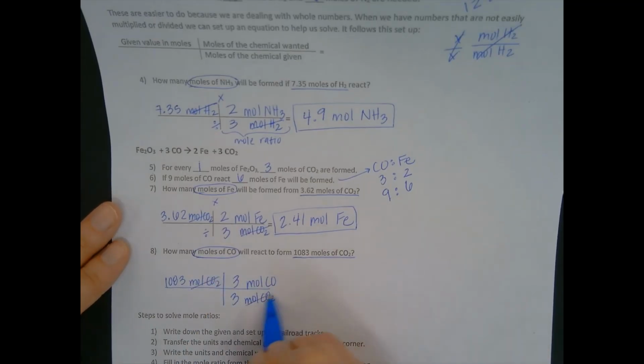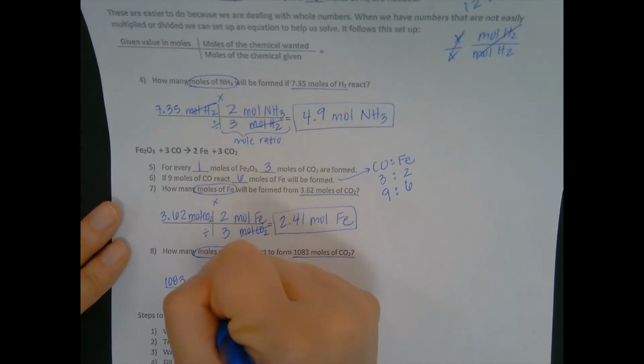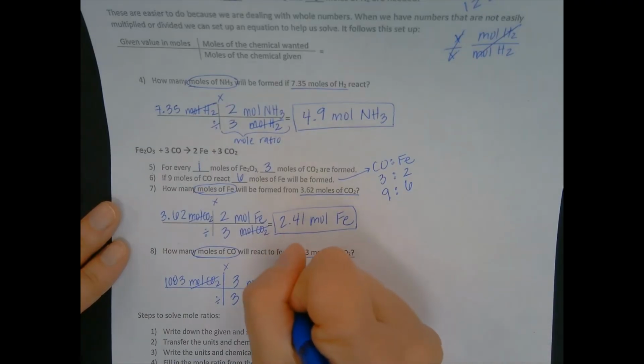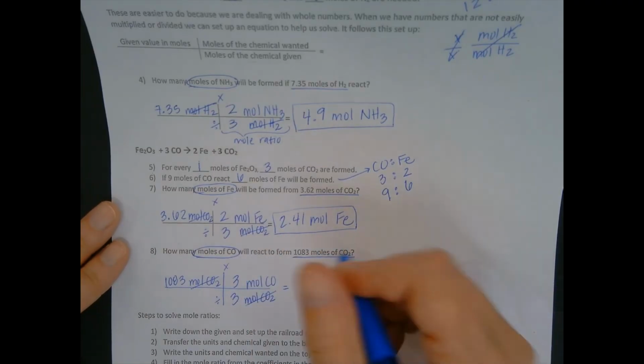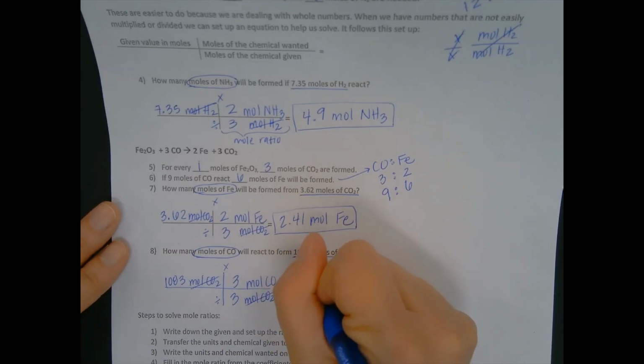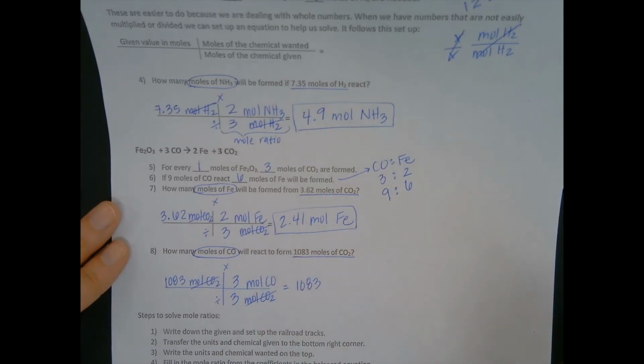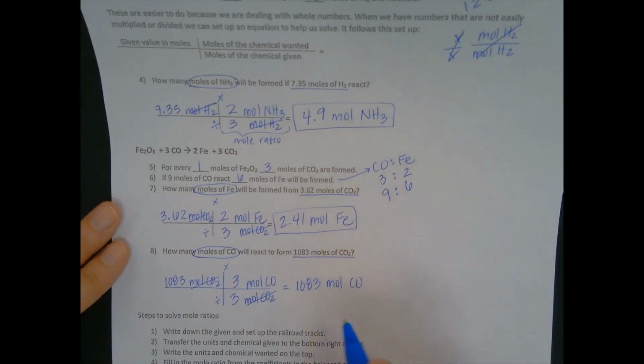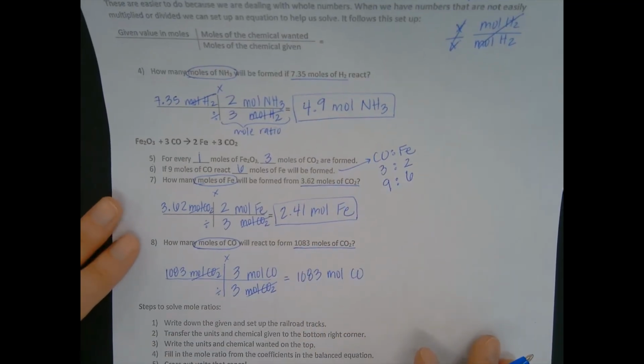Mole CO2 cancel. On the top we multiply, on the bottom we divide. But if we look at this, 3 over 3, what is that? 1. So what's this answer? 1083 what? Moles of CO.